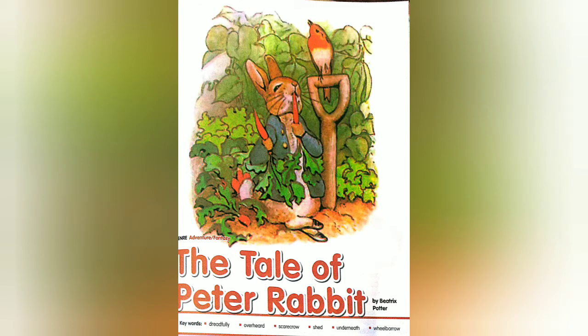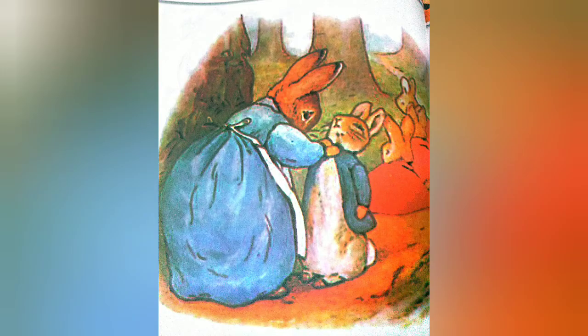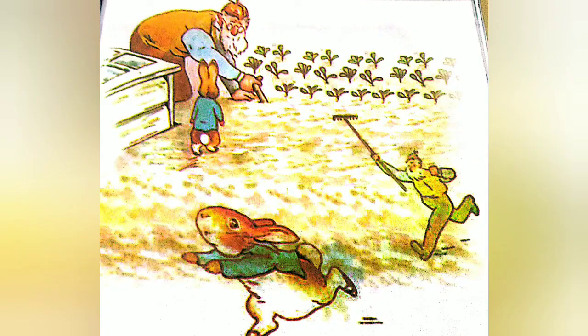Today we are going to read and underline the details that tell us about what Peter Rabbit saw, heard, smelled, felt and tasted. Please read the story and underline the senses. Let me conclude for you.